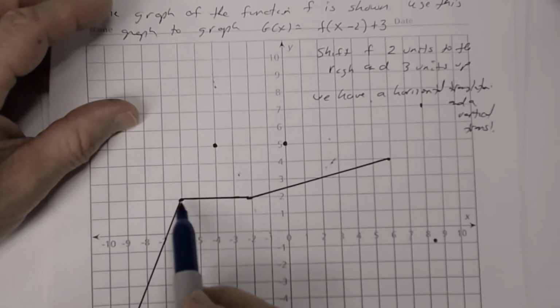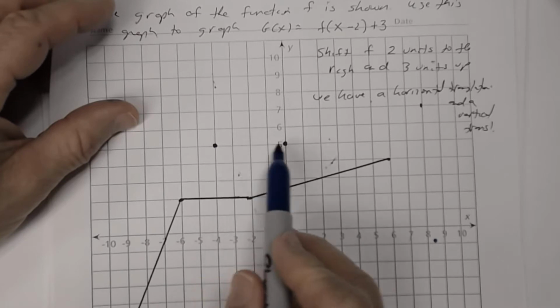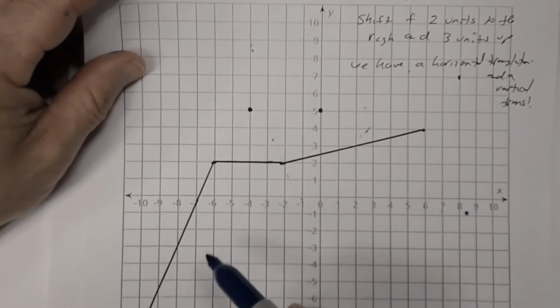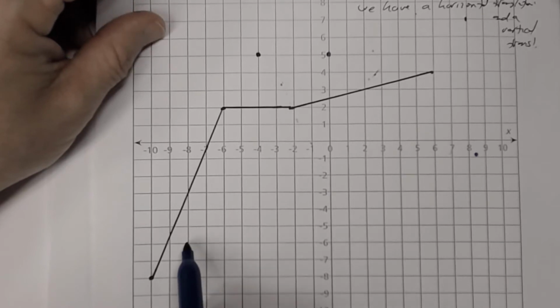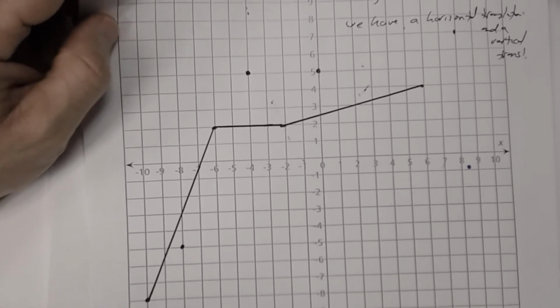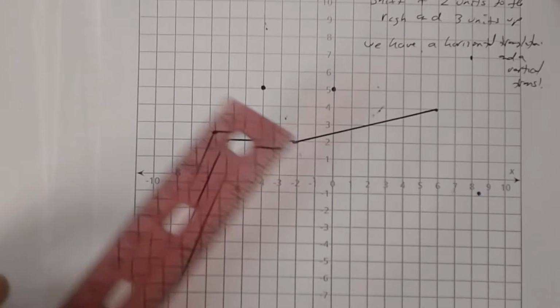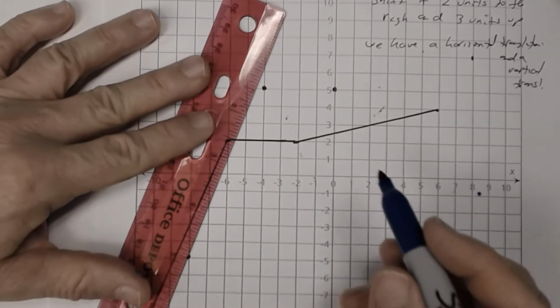Now you knew it had to be horizontal, right? So those 2 points had to be on the same level. Okay. And then over here, the bottom one, 1, 2, 1, 2, 3. It's so much easier to draw segments than just curves. And you just connect them, and there you go. You're done.